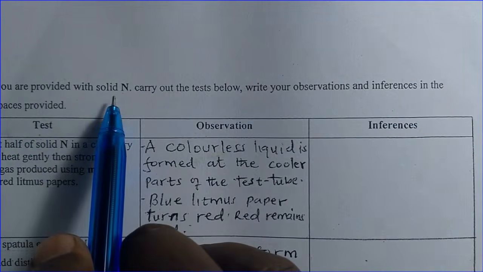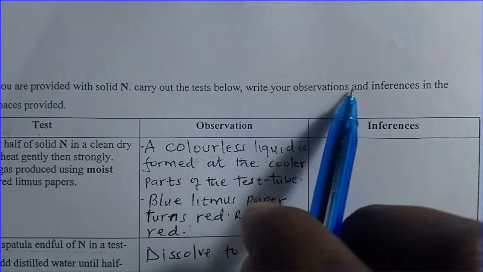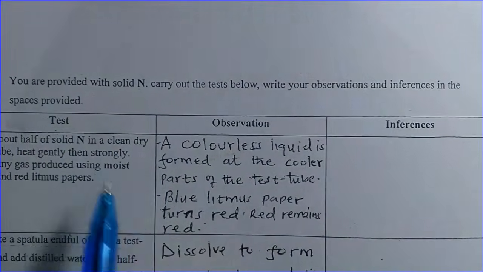You are provided with solid N. Carry out the test below. Write your observations and inferences in the spaces provided.